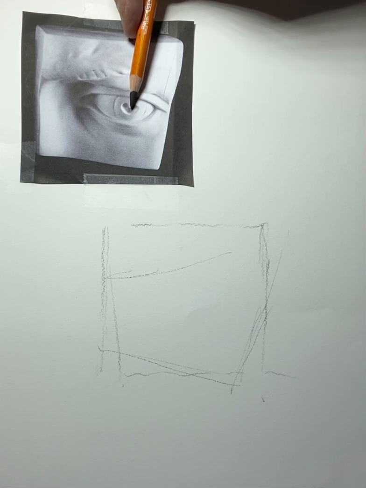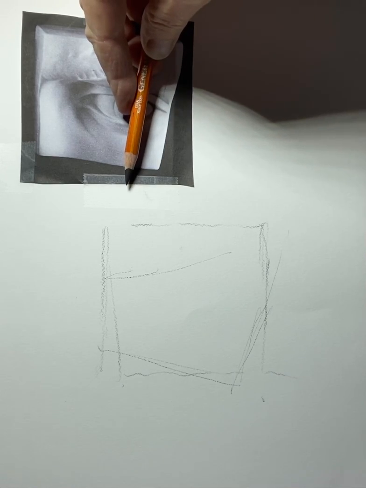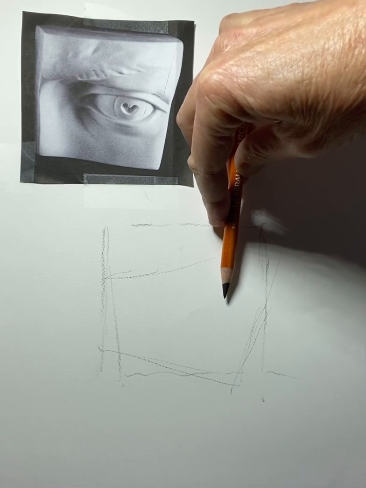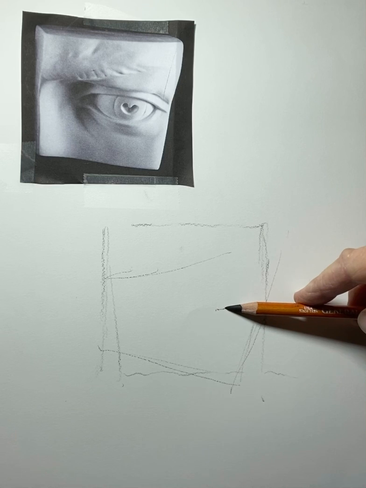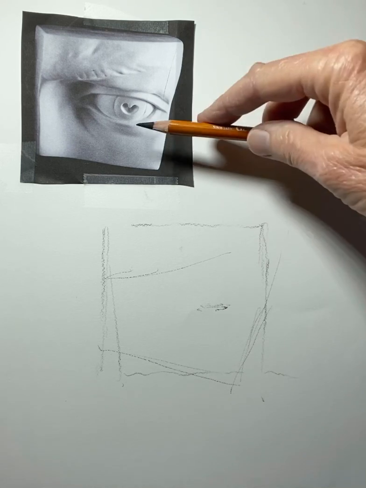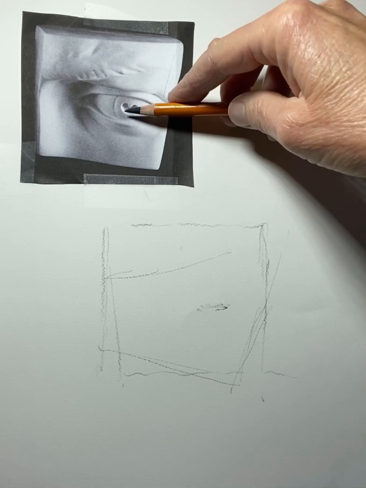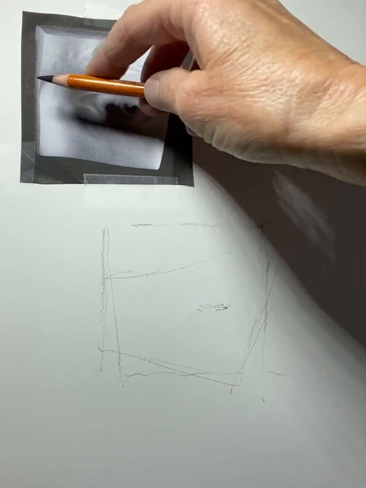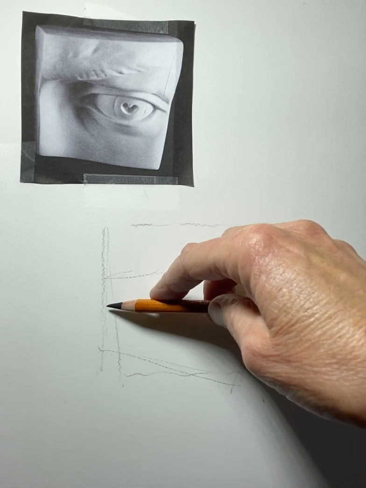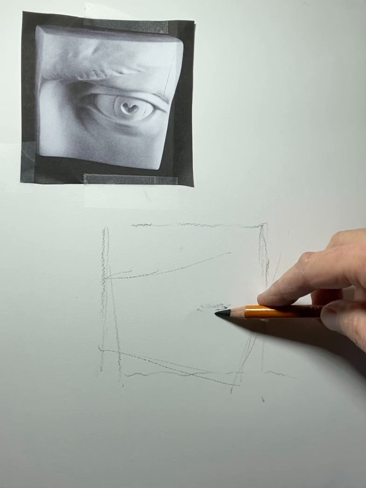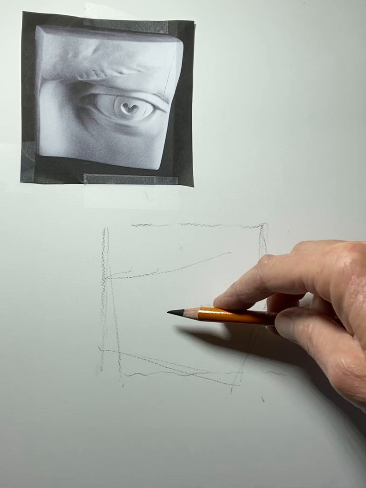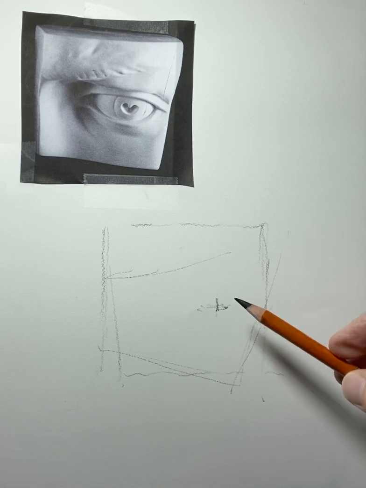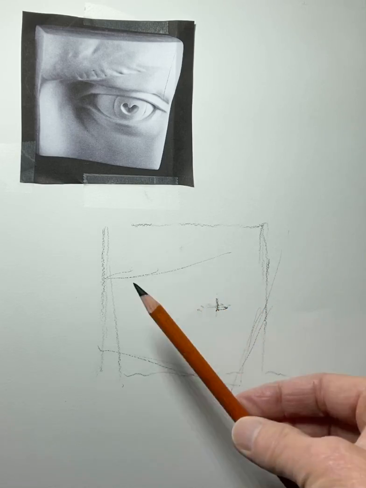it's slightly below the center. This is the top. I'm going to come down right about here. We'll place our pupil. And the center of the pupil, 1, 2, is approximately at the 1/3 point. So see, we've got 1, 2, 3. So we might say this is generally where we'll place the pupil.